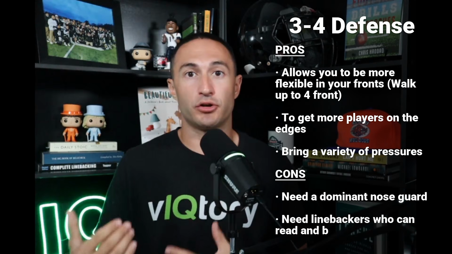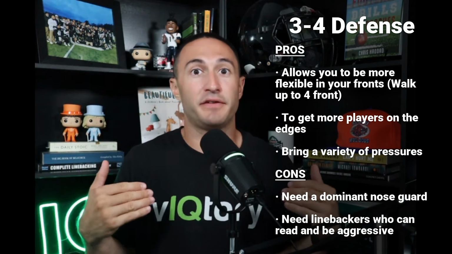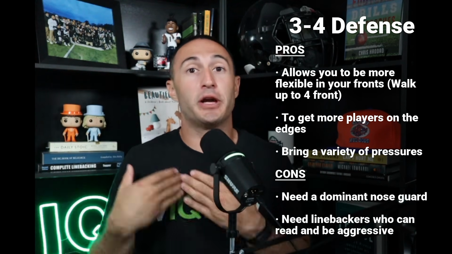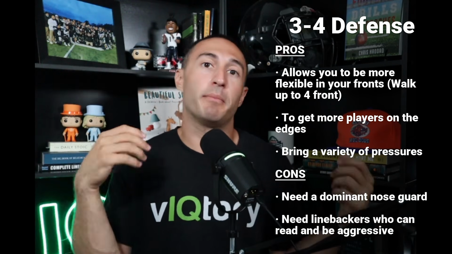It's typically because their interior tackles aren't very good or aren't able to control their gaps that they're supposed to. The second con would be if you don't have linebackers that are aggressive. You may see this at the high school or college level where the linebackers are just pounding their feet and they're not really moving, and the linemen are able to climb on top and block the linebackers. This often hurts you in a 3-4 structure because smaller linebackers who are faster are just going to get blocked and swallowed up by those offensive linemen.